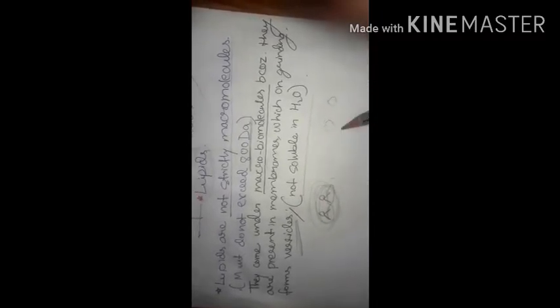In membranes, in the bilamellar model, we know there are hydrophilic heads and hydrophobic tails. Because of the presence of these hydrophobic tails, when we grind them, they form vesicles. Vesicles means just spherical objects.